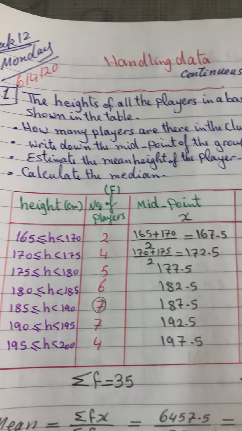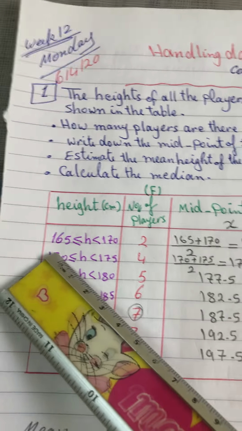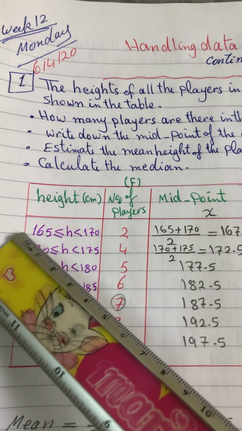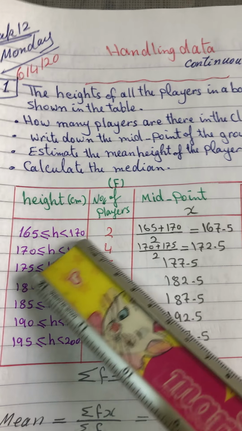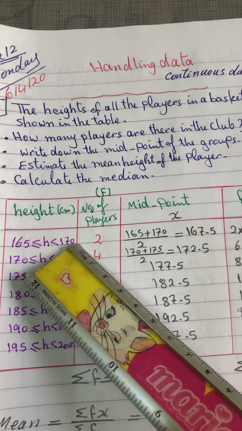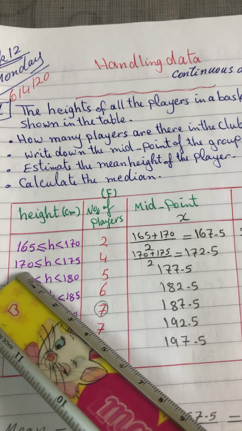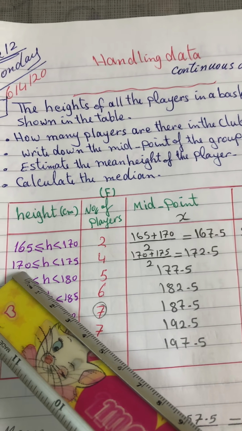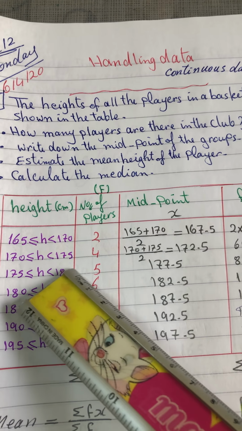Okay, so here, as you see, in each group the range increases by 5, from 165 till 170. I'll not count 170 when I calculate the frequencies, but 170 I'll count here in the second group, which starts from 170 centimeters till 175.